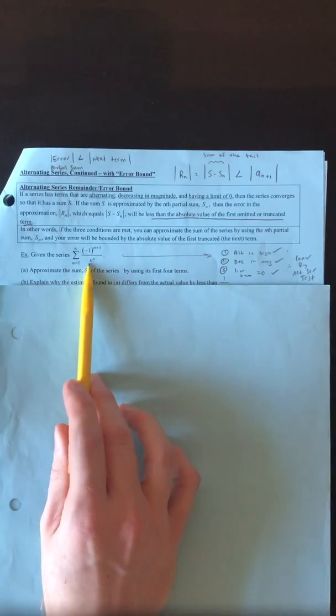First thing you would want to check, is it going to converge? Well, yes. It's going to alternate in sign. That n factorial on the bottom is going to give you the limit of 0, so it is going to converge by the alternating series test. You would need to check to make sure it converges before you start talking about this alternating series error, but of course it's going to work. Otherwise, you would say, can't do the error.